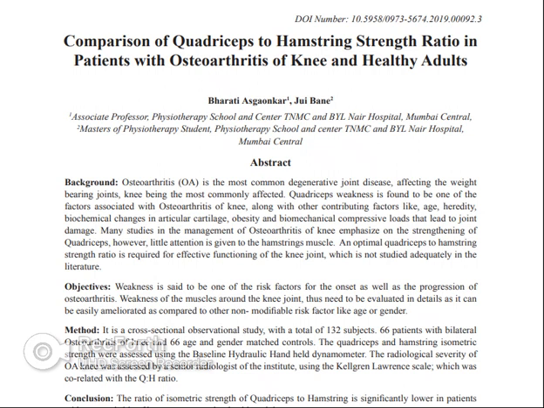Quadriceps weakness is found to be one of the factors associated with osteoarthritis of knee, along with other contributing factors like age, heredity, biochemical changes in articular cartilage, obesity, and biomechanical compressive loads that lead to joint damage. Many studies in the management of osteoarthritis of knee emphasize on the strengthening of quadriceps. However, little attention is given to the hamstring muscle. An optimal quadriceps to hamstring ratio is required for effective functioning of the knee joint, which is not studied adequately in the literature.